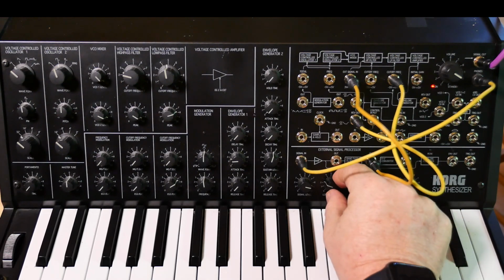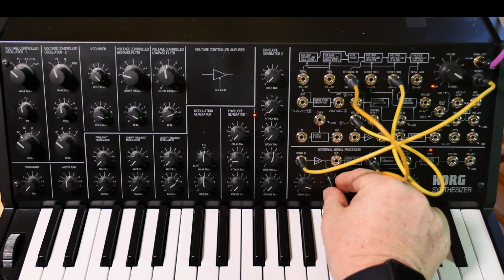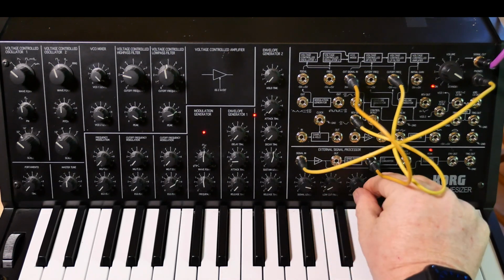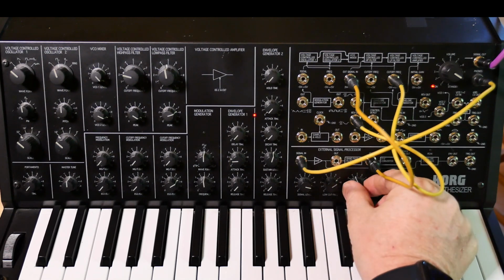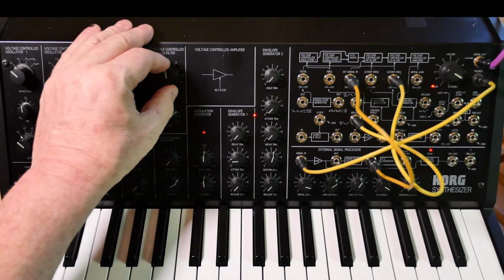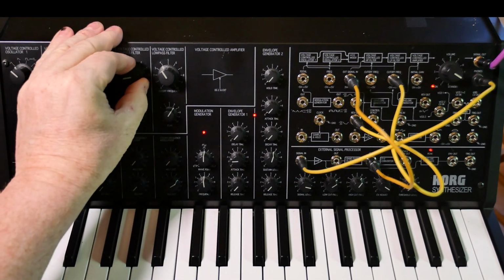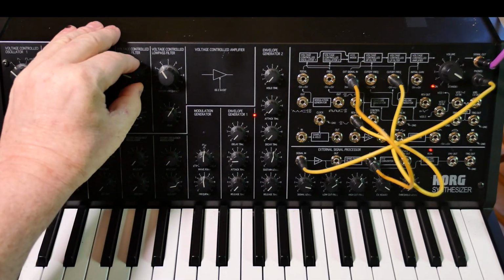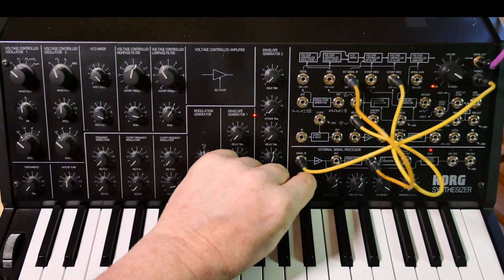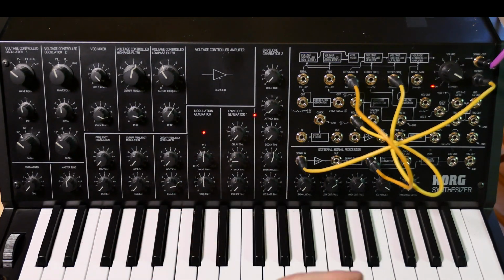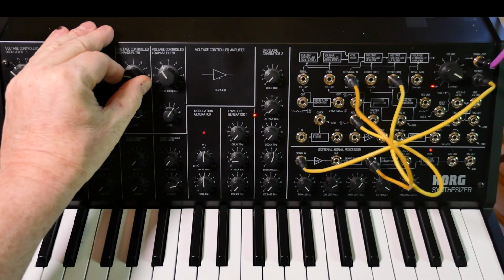Now if you play around with the low pass filter, there you go, that's a nice sweet spot. Internal signal with the external signal, the bass back in.